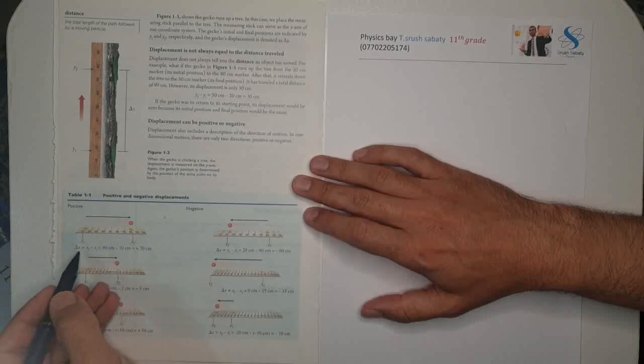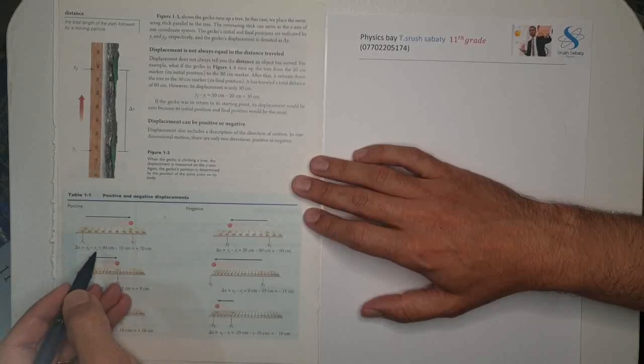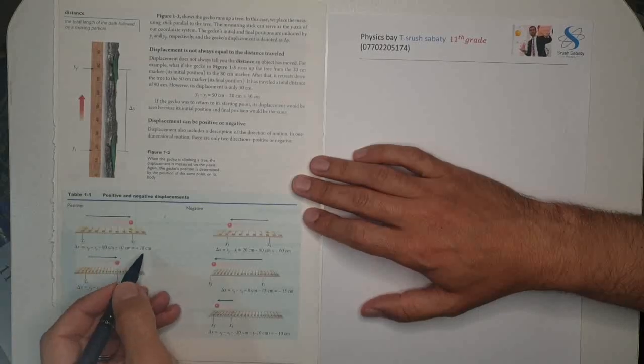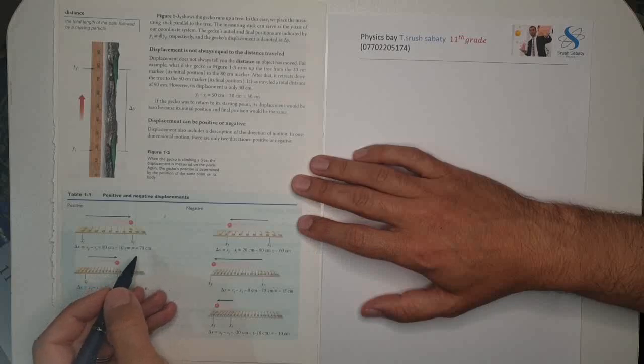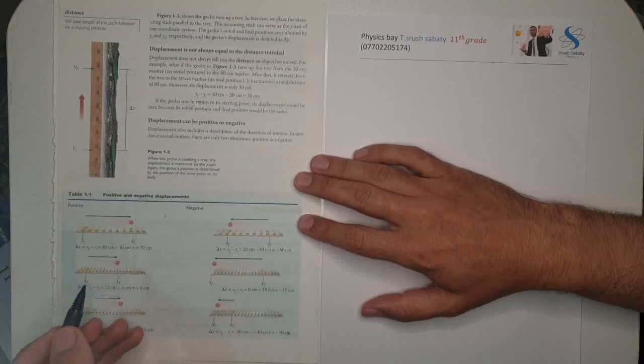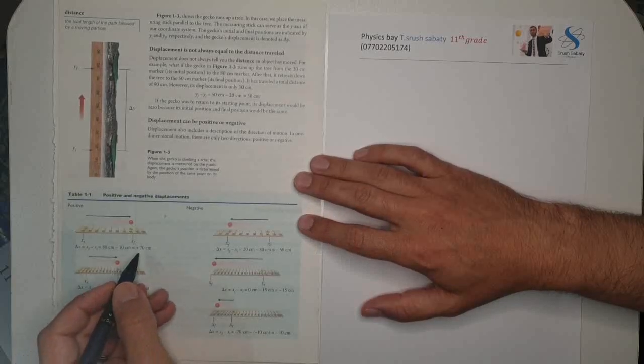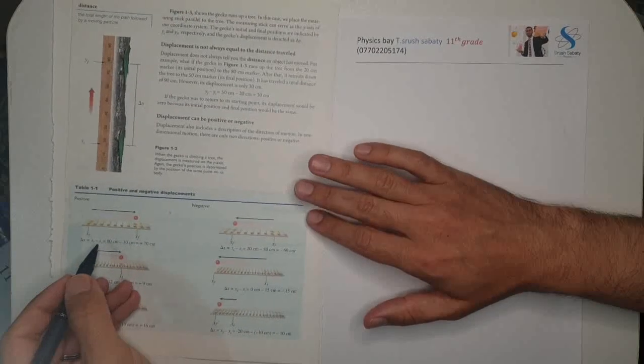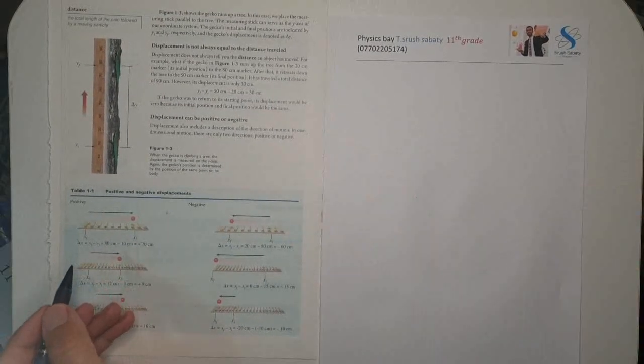So delta x is equal to x final minus x initial. 80 centimeter minus 10 is equal to 70 centimeter. It's positive, as I told you, because the direction of this object is toward the right.